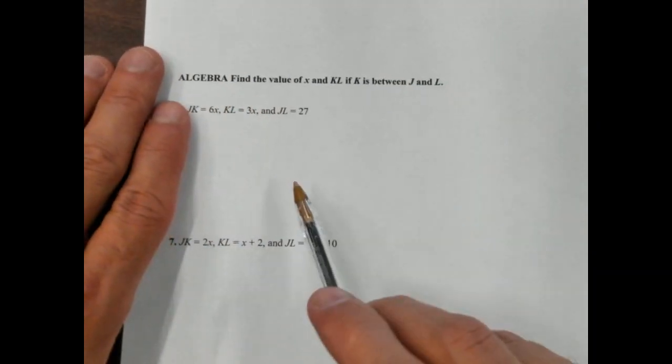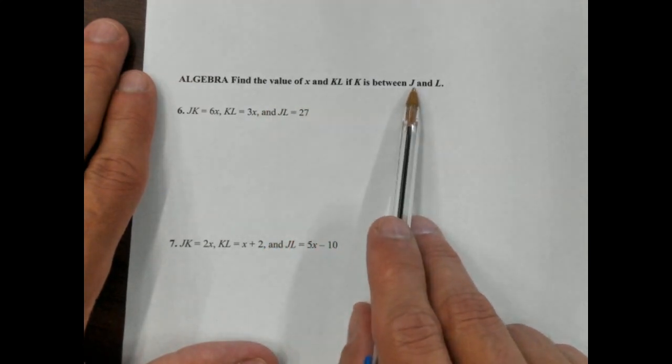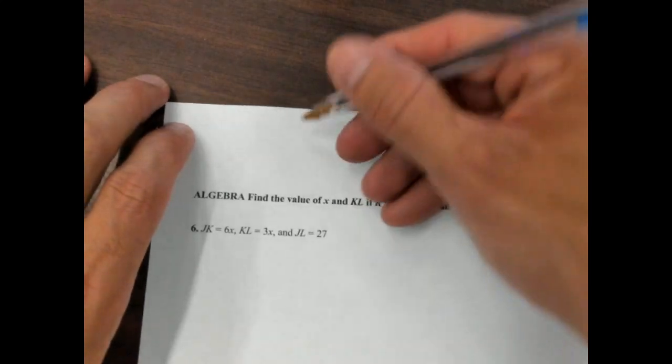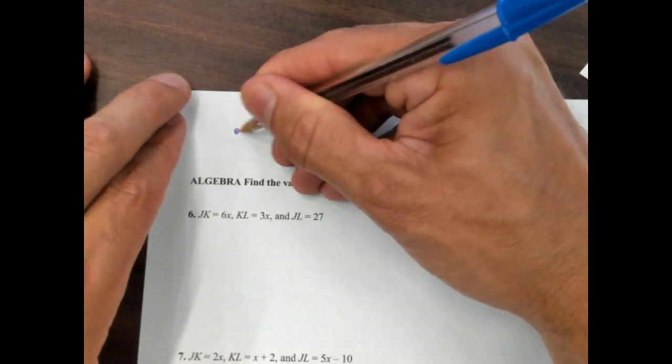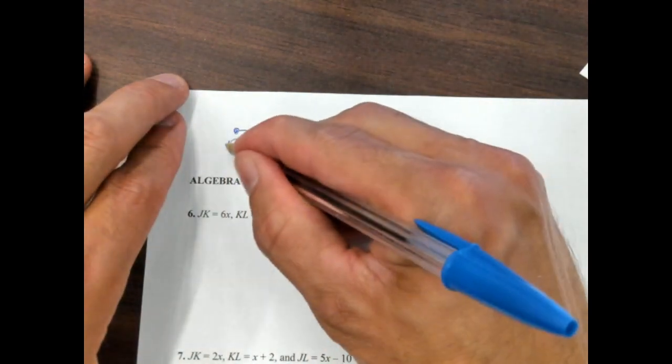It's a little better. Okay, so find the value of x and KL if K is between J and L. So we know K is between J and L. I'm going to draw this. All right, so we're going to draw a line segment. We know K and L are the endpoints, so K and L are here.